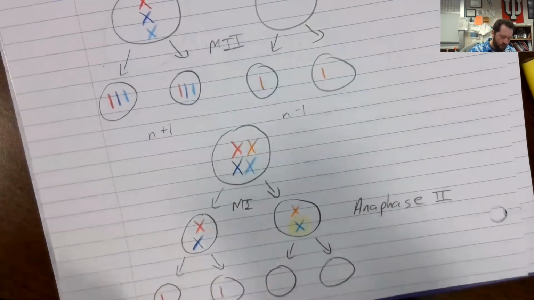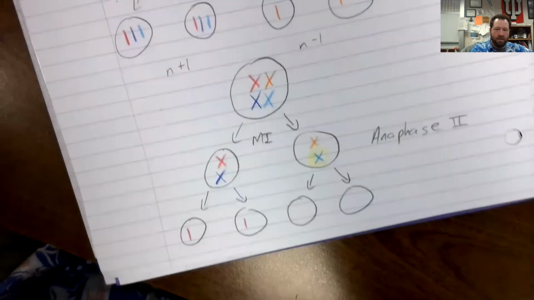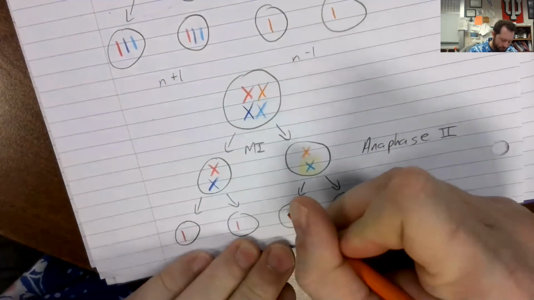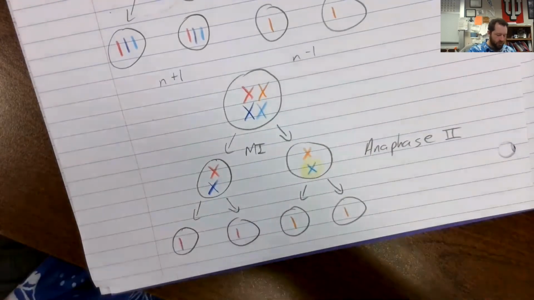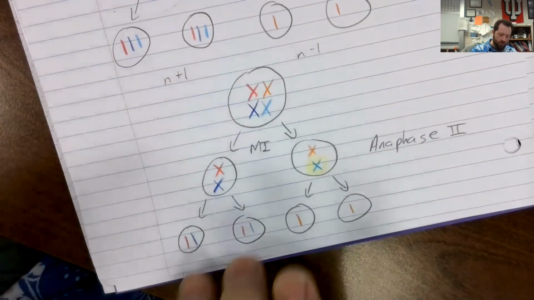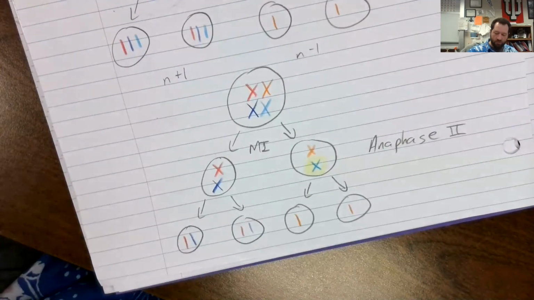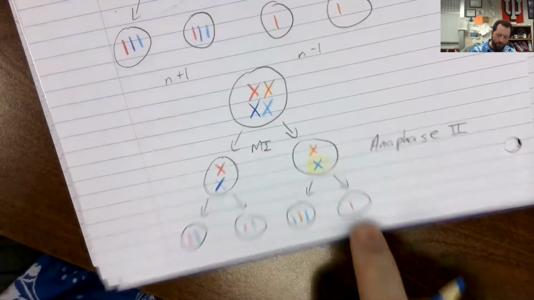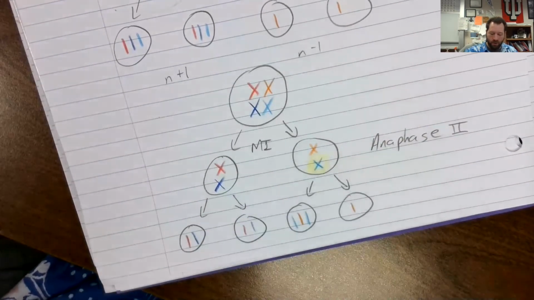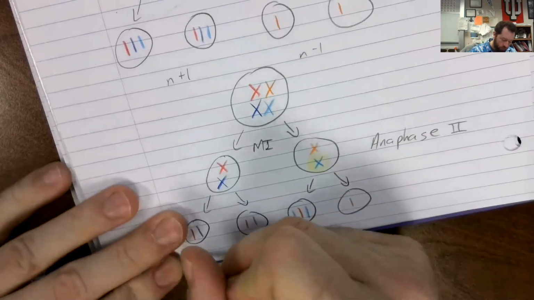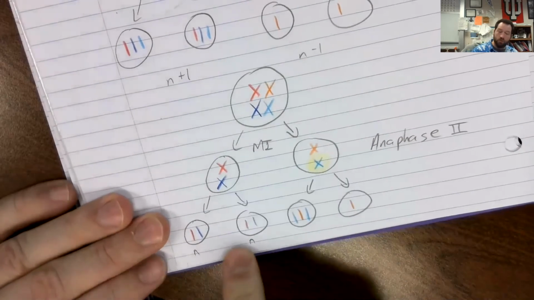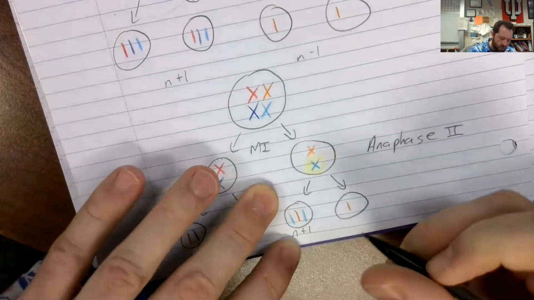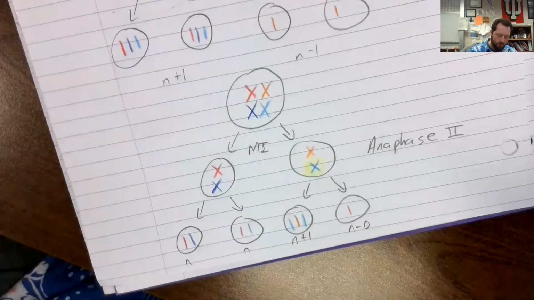Over here on this side, it's probably very unlikely that non-disjunction would occur twice during the same round of meiosis. So over here on this side, we'll say we've got some normal cells. This is what those gametes are supposed to look like. But over here, that X failed to separate, meaning we've got two blues in that one and none in this one. So this is going to result in two normal cells. These two are okay. These two work out. But over on this side, we do end up with that N+1 and an N-1.